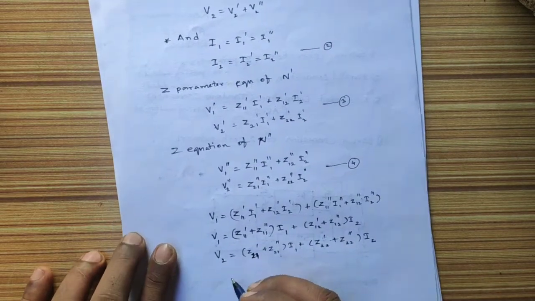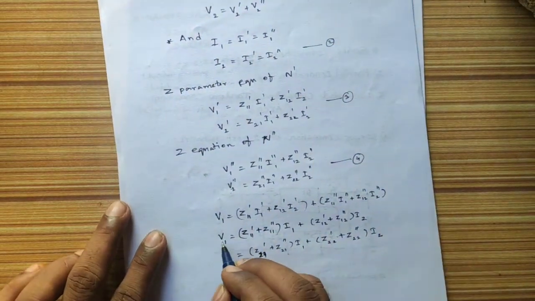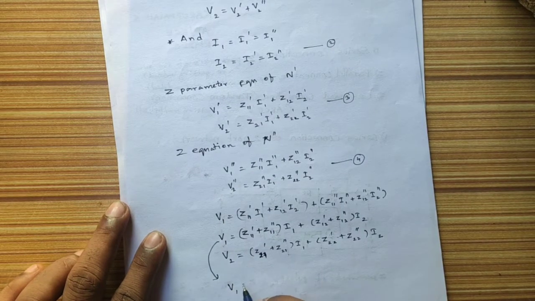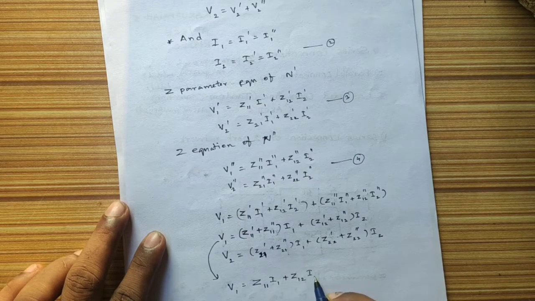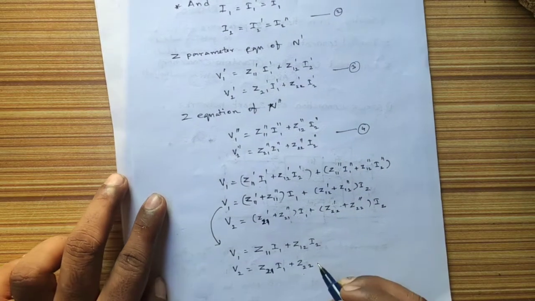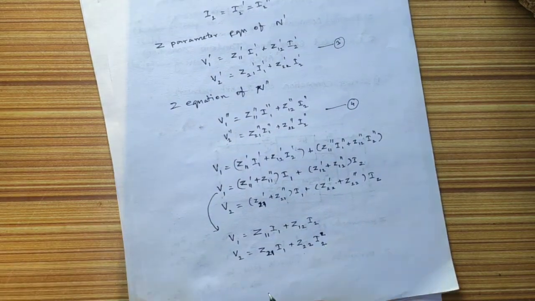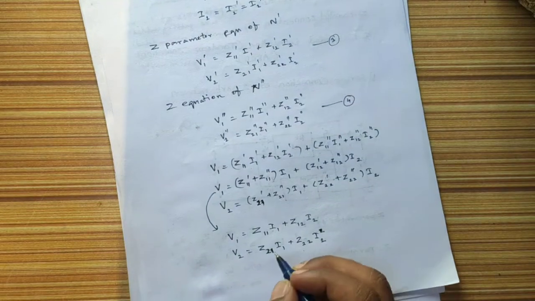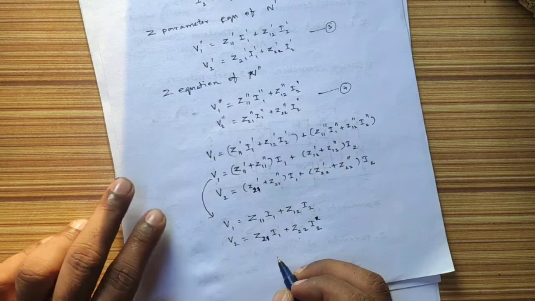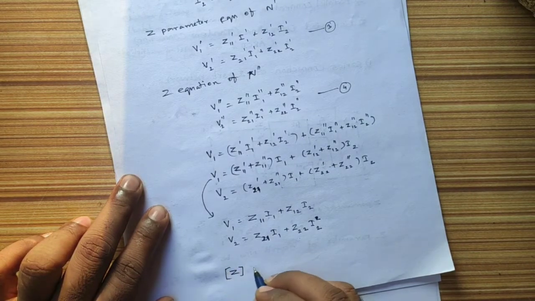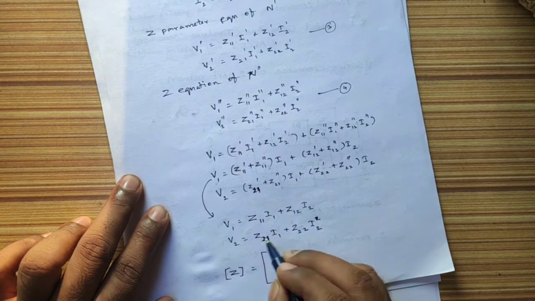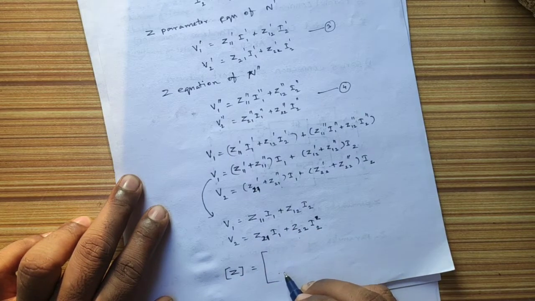Okay, now the resultant equation, I can write this as V1 equal to Z11 I1 plus Z12 I2, and V2 equal to Z21 I1 plus Z22 I2. Okay, that is nothing but, in matrix form, Z equal to, I am writing the coefficients alone. We know that Z equal to Z11, Z12, Z21, Z22.